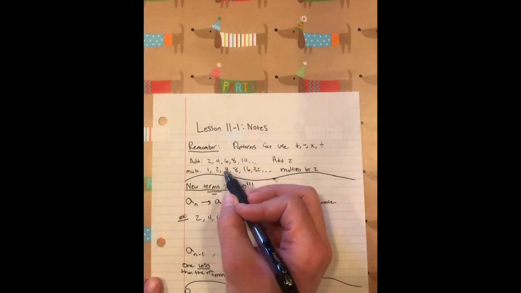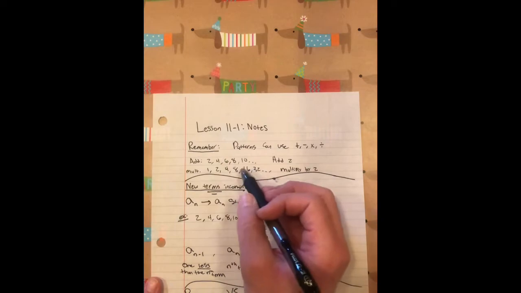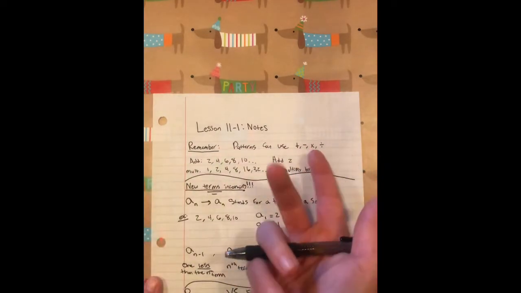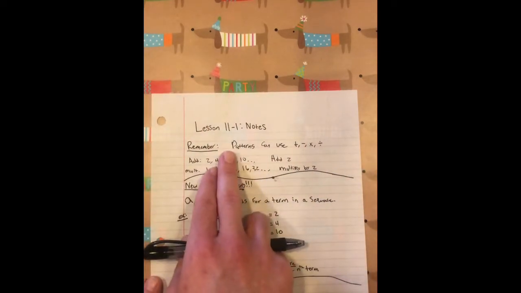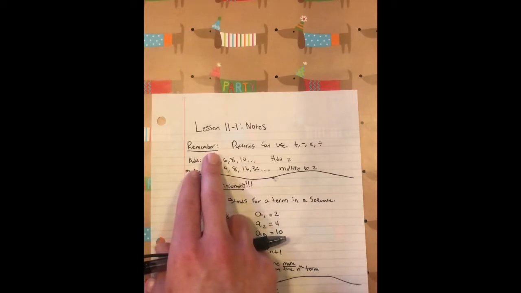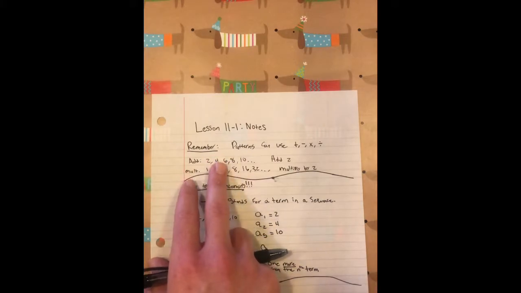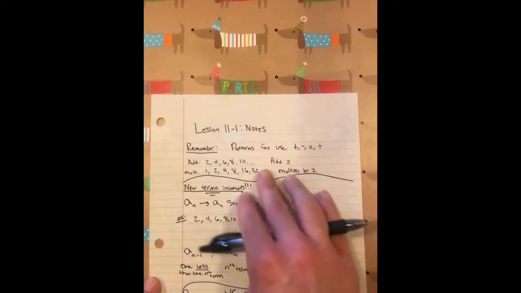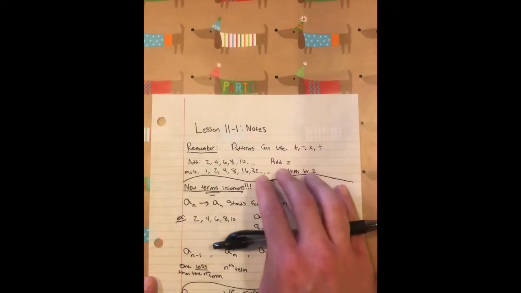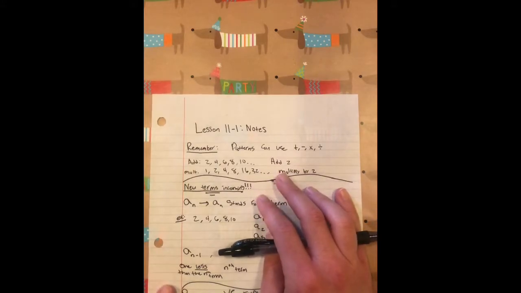2 times 2 is 4. 4 times 2 is 8. 8 times 2 is 16. Right? Now notice you can always go backwards. 10 minus 2 is 8. 8 minus 2 is 6. 6 minus 2. 32 divided by 2. 16 divided by 2. So they go forwards and backwards. You can use all 4 of those. That's important for the first problem.